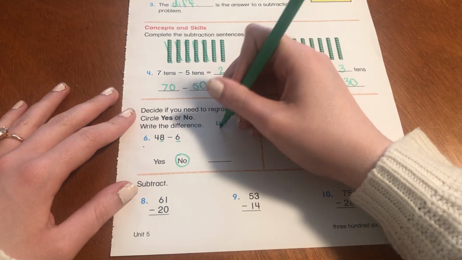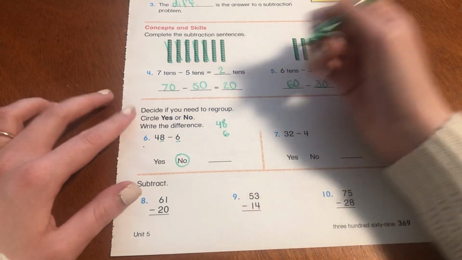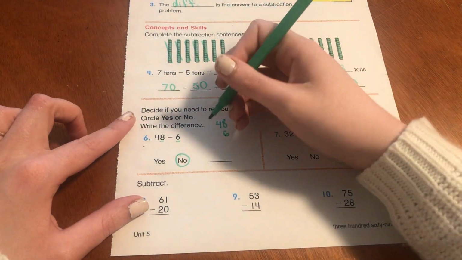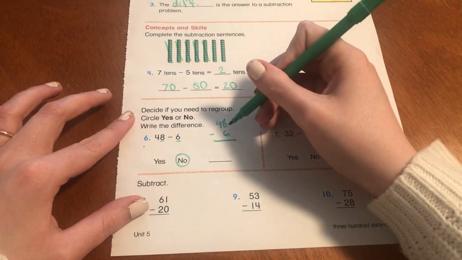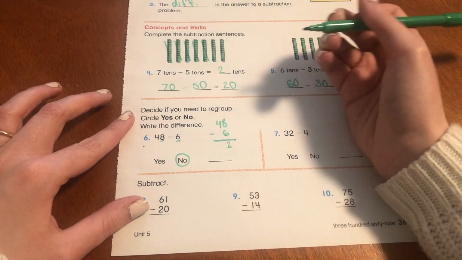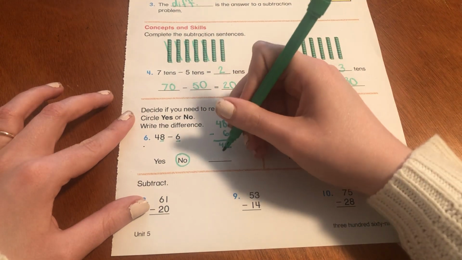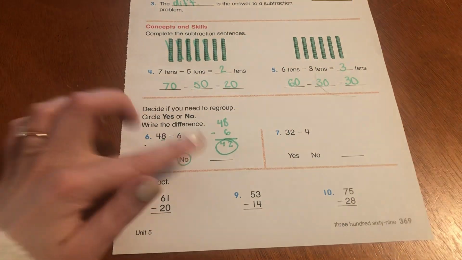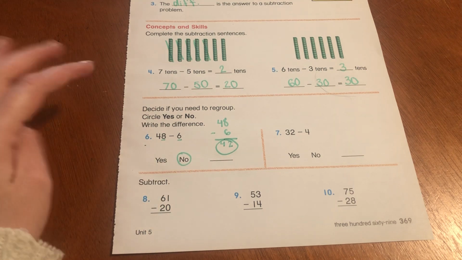And then all I have to do is talk about the difference here. So what I'm going to do is set it up a little differently over here. This is vertical, so I'm going to write it horizontal. 8 minus 6 equals 2. 4 minus 0 equals 4. So my difference here would be 42.